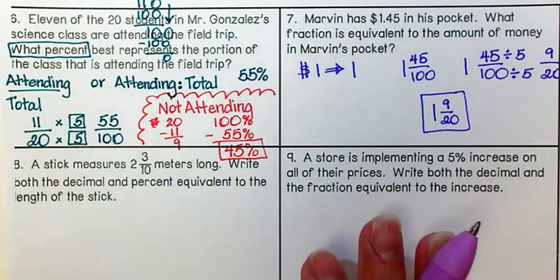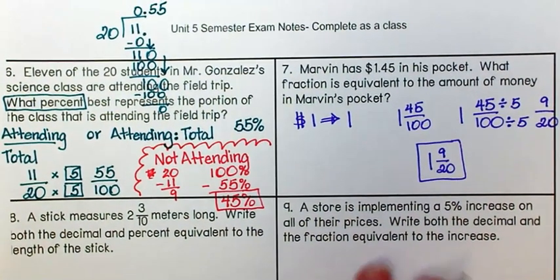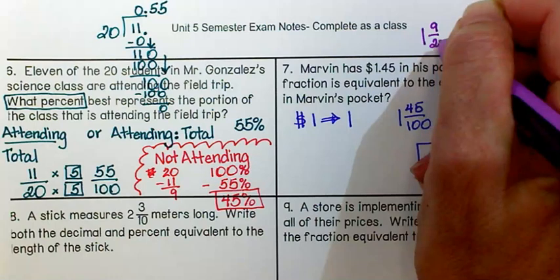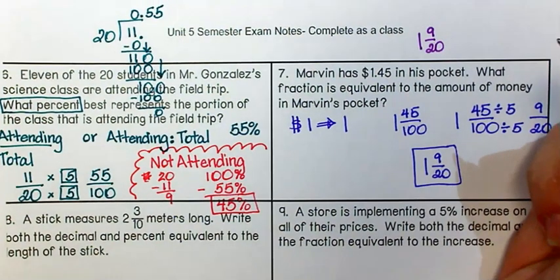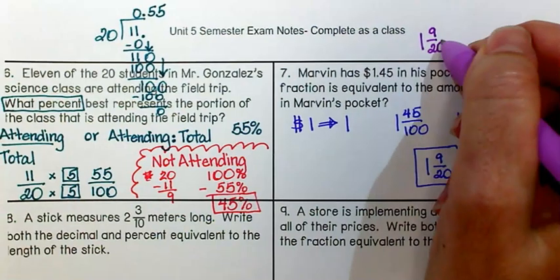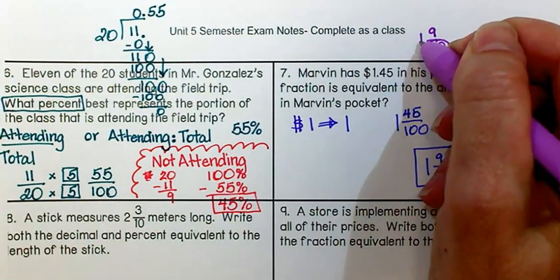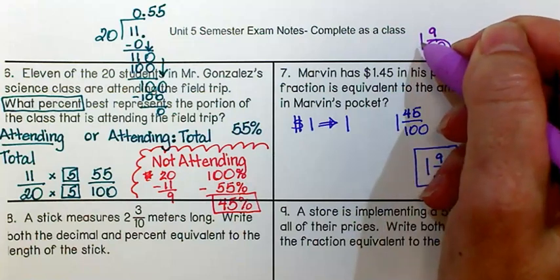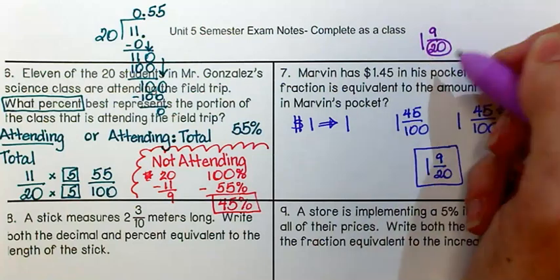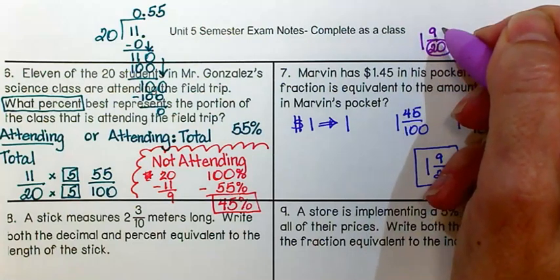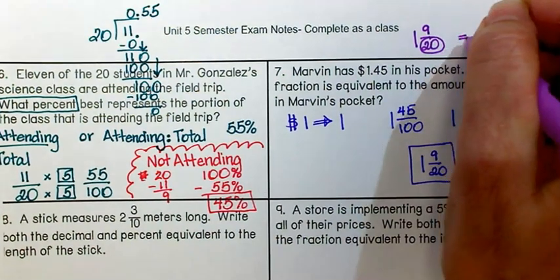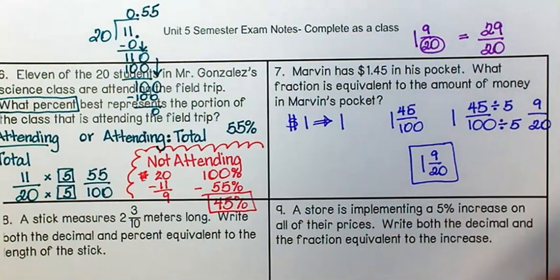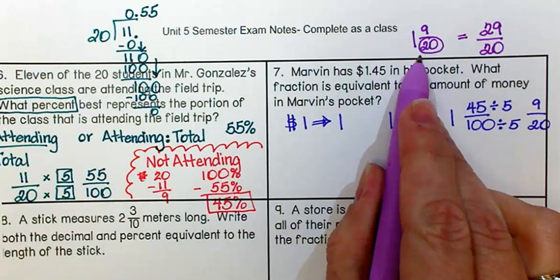Okay, number 7, we're going to add a little bonus content, and y'all are probably like, oh my gosh, groan. Could you take the 1 and 9/20 and make it into an improper fraction? Do you remember how to do that? You take the bottom, multiply by the whole number. So 20 times 1 is 20, and then you add the top number. 20 plus 9, 29/20 is equivalent to 1 and 9/20.